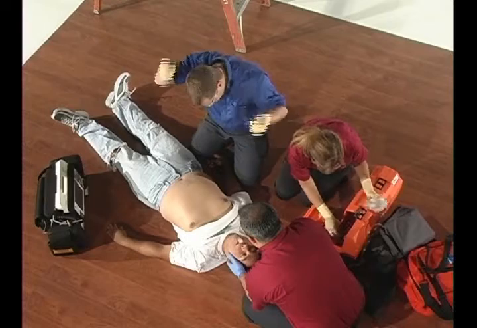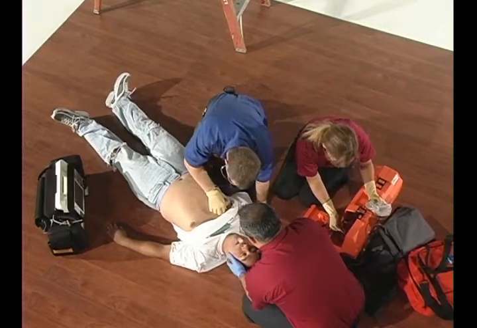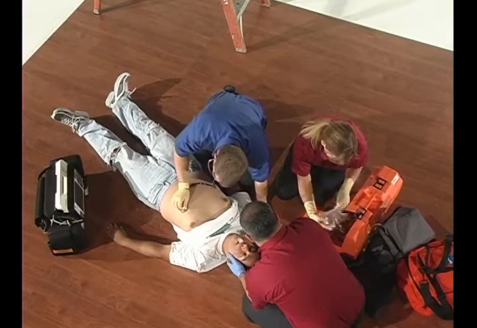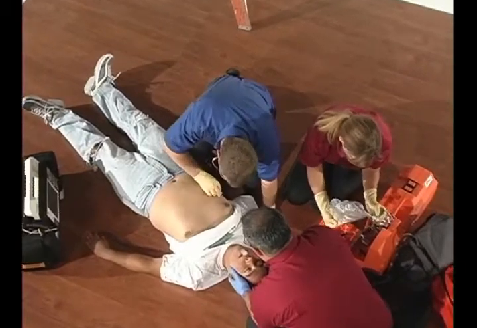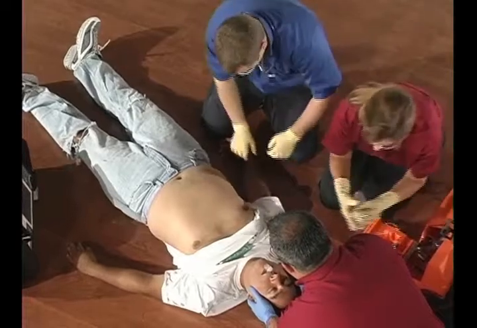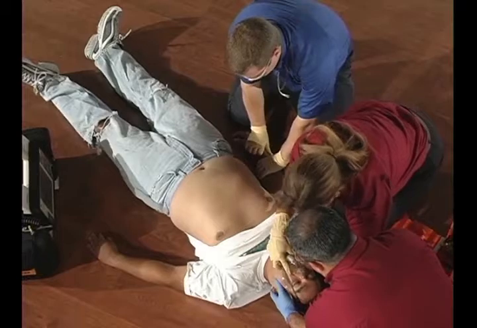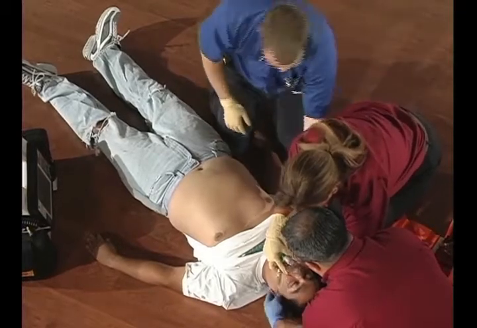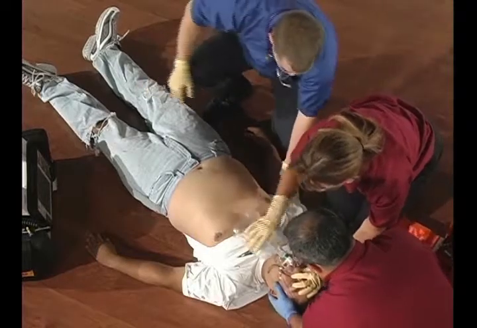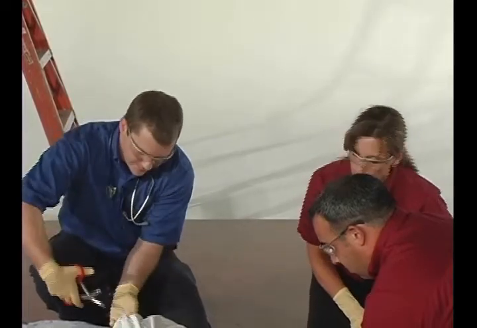Okay. Patient does have equal chest rise and is moving air adequately. Okay. Lung sounds are clear bilaterally. Pulse is present, rapid and strong. Okay. No obvious deformities noted. No obvious bleeding or trauma. Okay. Lane, grab me a baseline set of vital signs.